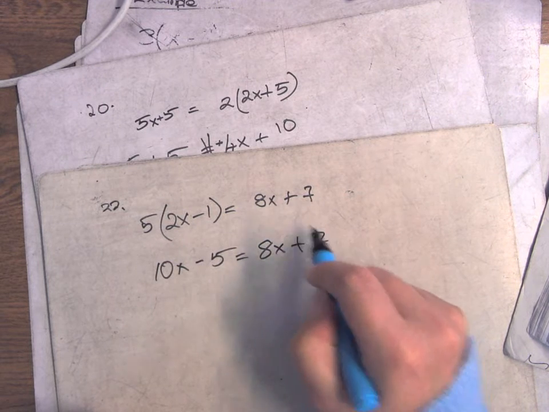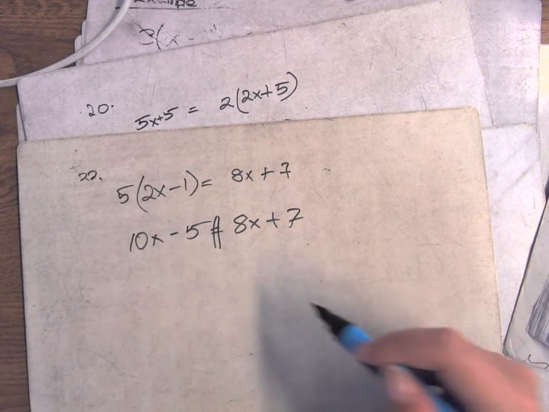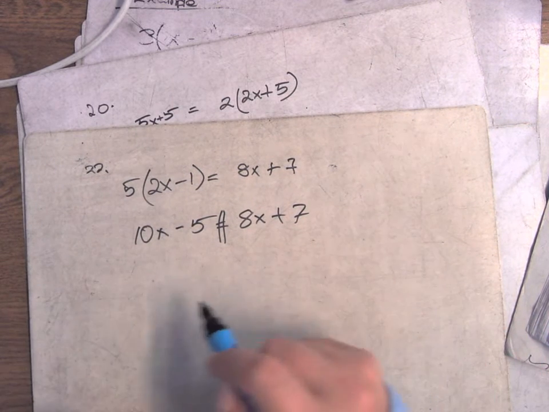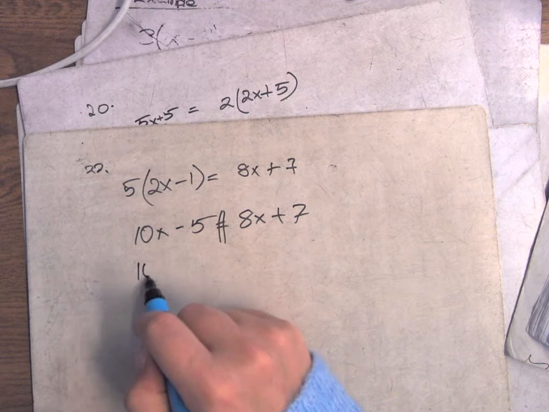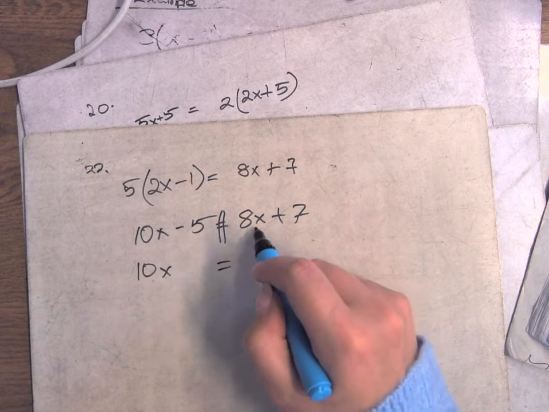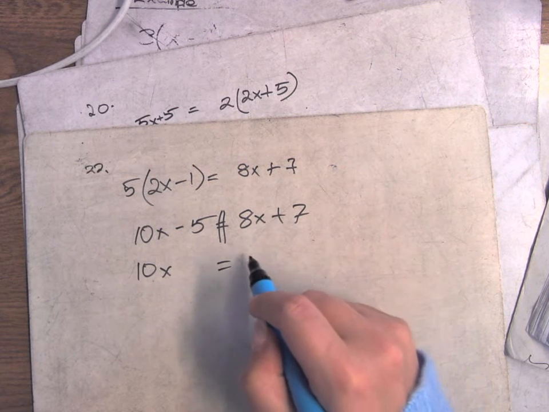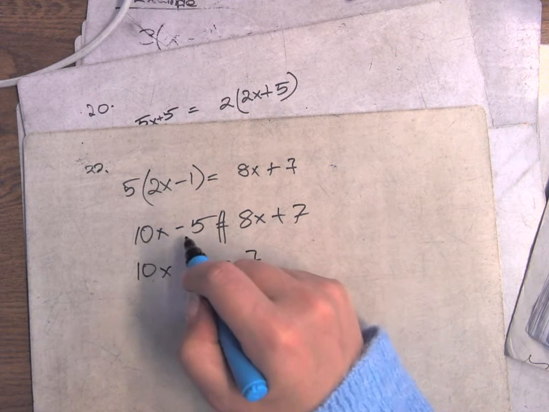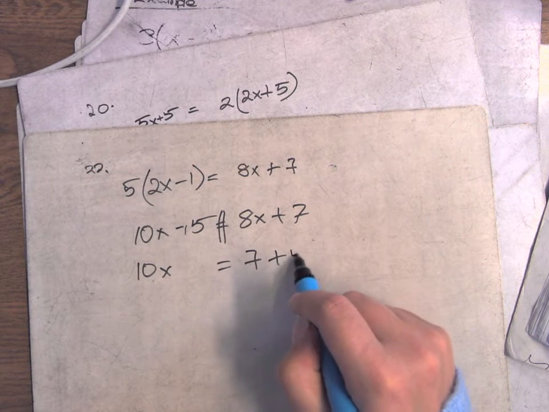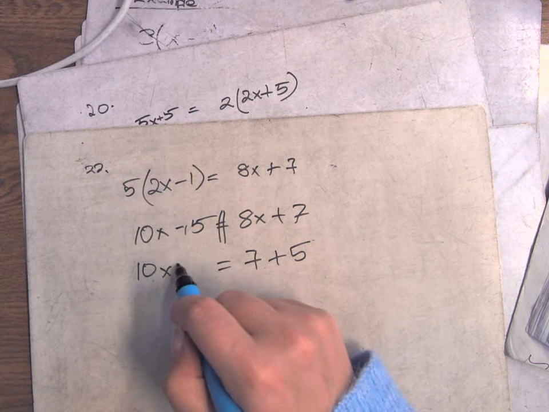So there's nothing to multiply over here. So then you build a wall. X is on one side, numbers on the other. So 10x staying or going? Staying. Minus 5 staying or going? Going. 8x staying or going? Going. 7 staying or going? Staying, so write it down. Minus 5 comes over and becomes a what? Plus 5. And the 8x goes the other way and becomes a minus 8x.